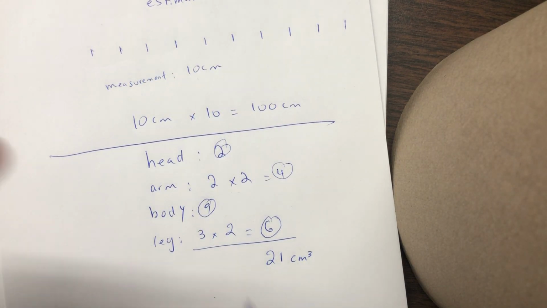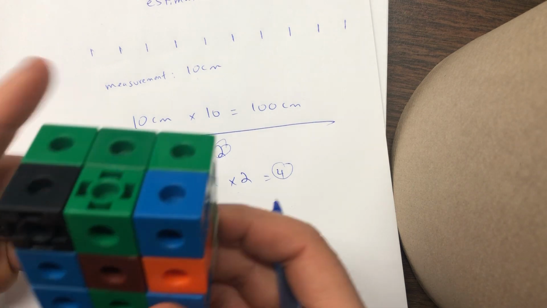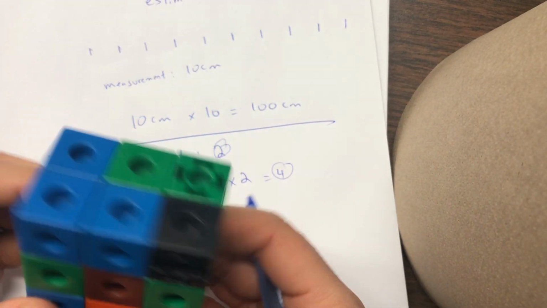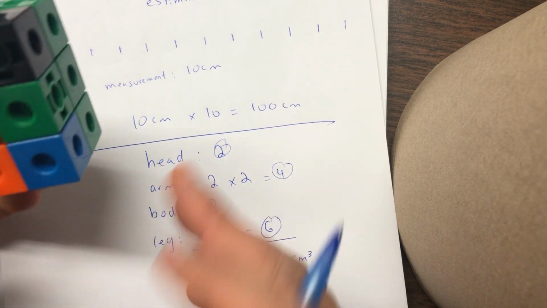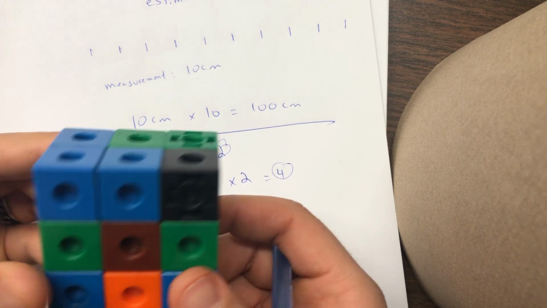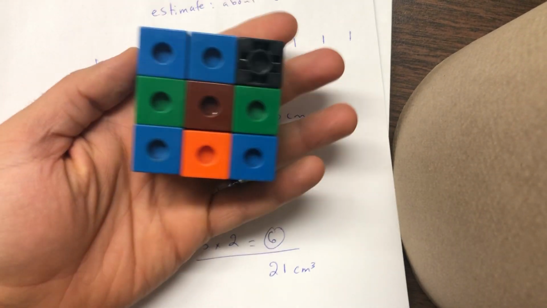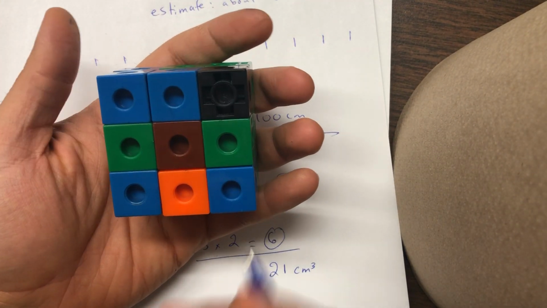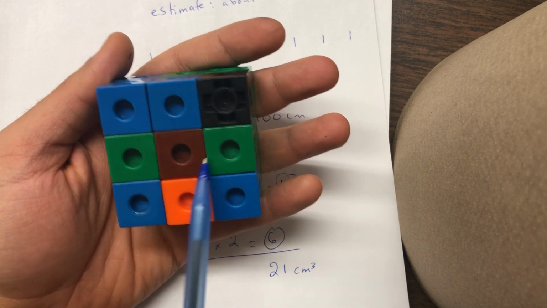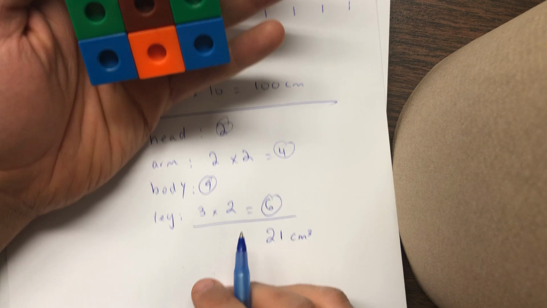Okay, another question that I could ask you in this lesson is if you have a prism, I'd like you to calculate the volume of this prism in, let's say, 2 different ways. I could ask you 2, 3, 4 different ways. If I'm looking at this prism right here, I just happen to grab it this way, so I'm going to see how many layers I have. So I got 1, 2, 3 layers. So we got 3 layers.